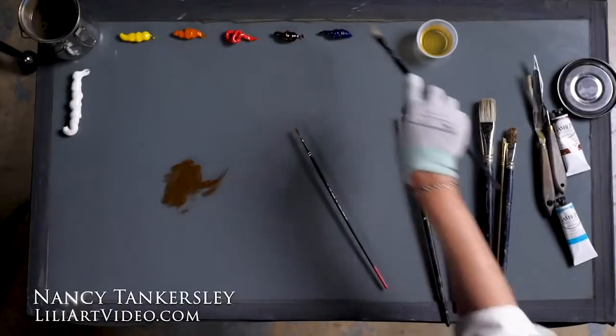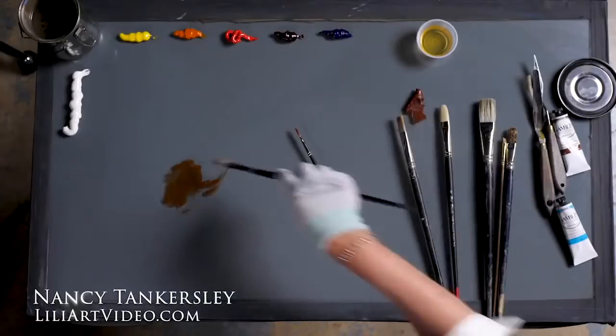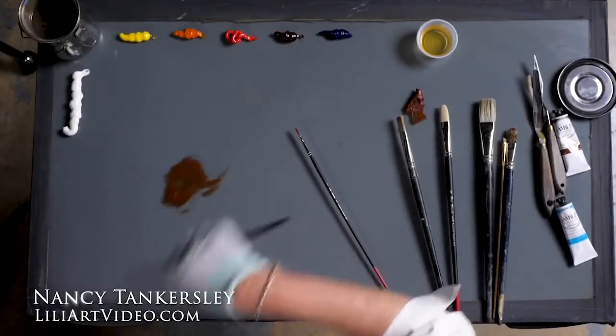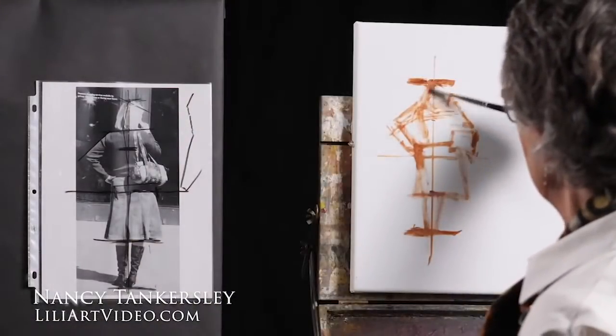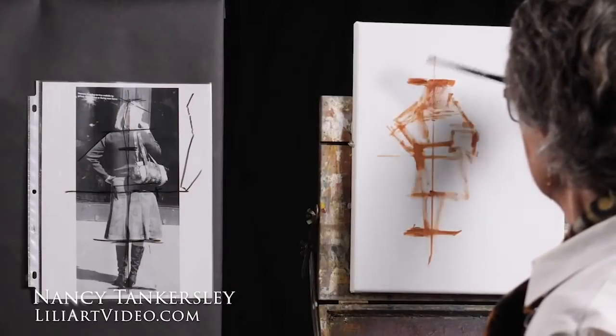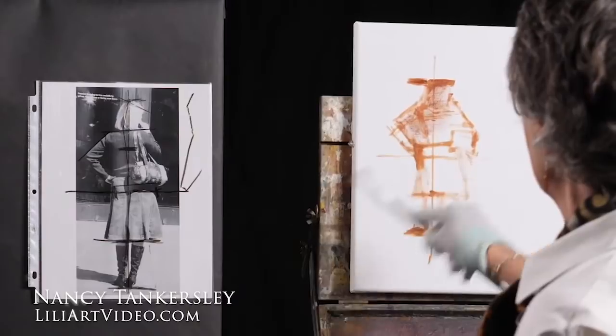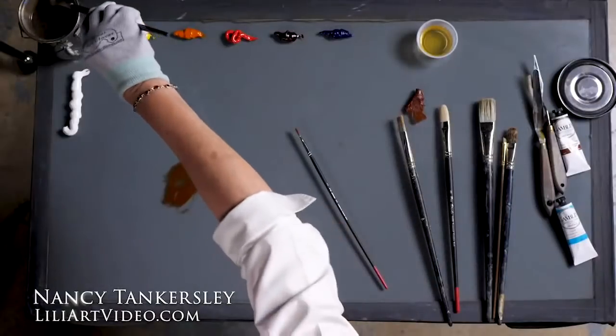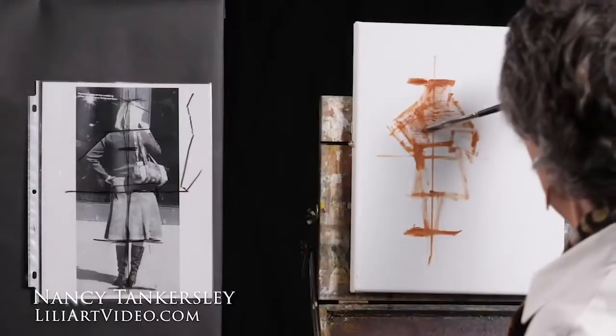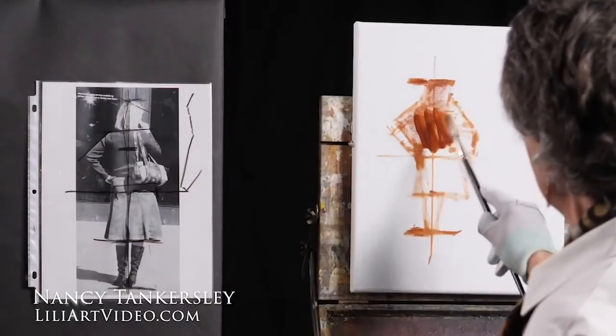Now, rather than continuing with drawing and trying to be too precise, I'm going to block in the overall shape, using a fairly dry brush. I don't want to get a lot of wet paint in here now, but I can get a little bit.